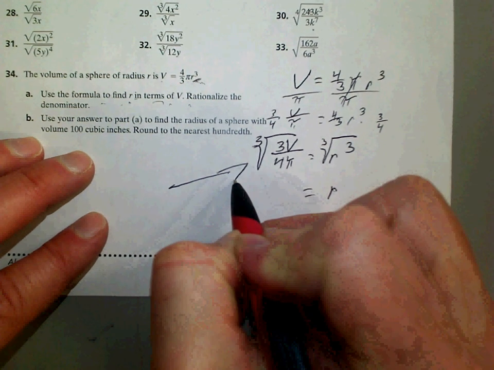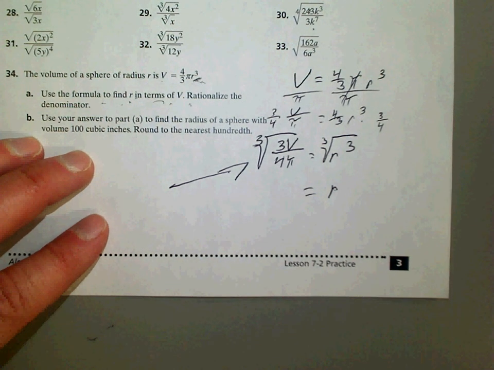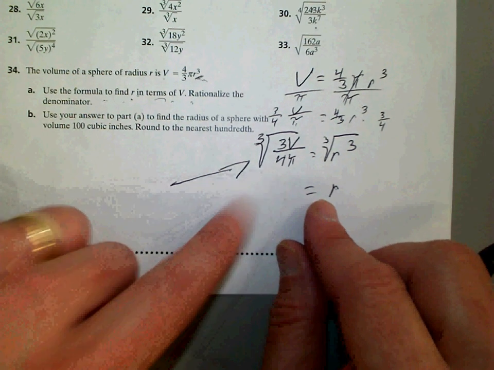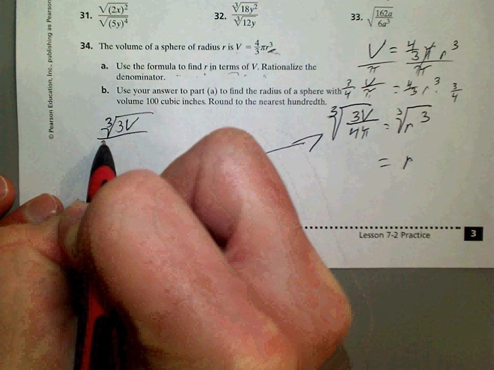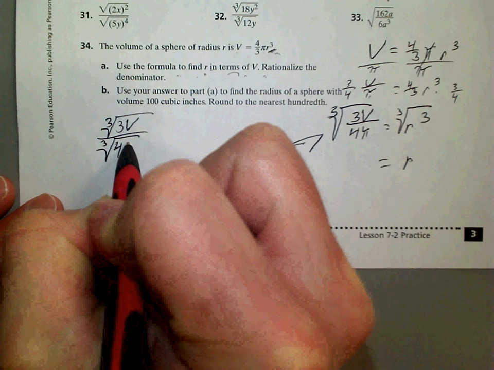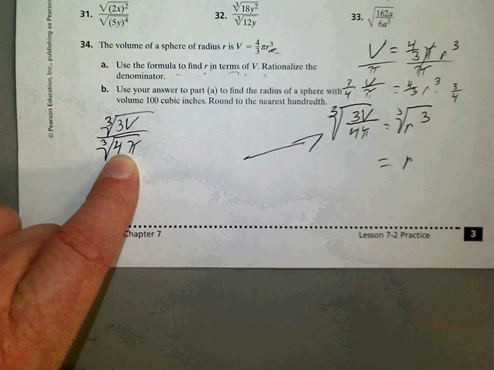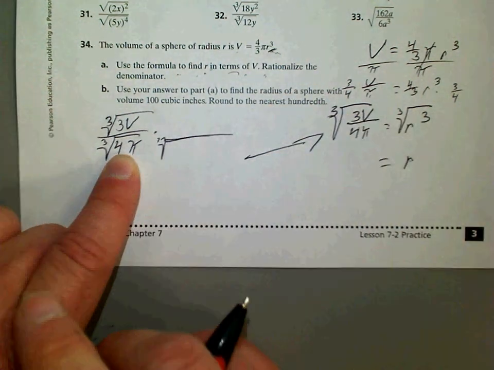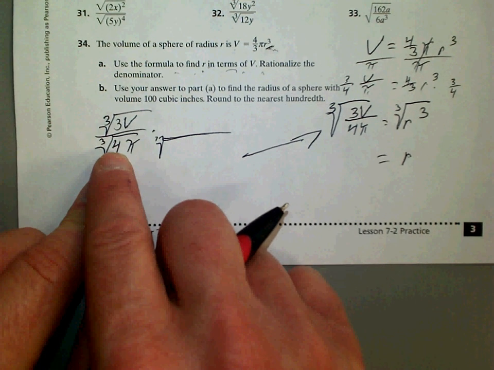But hold on. Let's go ahead just for the moment and write it with no radical sign in the denominator. So if I need to rewrite this, I would go cube root of 3b over cube root 4 pi. Hey, what do we have in the denominator already? What's in that denominator? There are two things right now. A number and a pi.